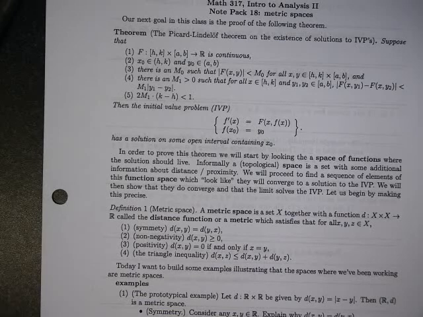So let's think about the goal for the rest of the class. I think the last big theorem goal that I want is the proof of the existence of solutions to initial value problems.